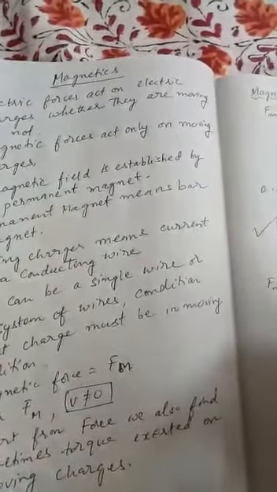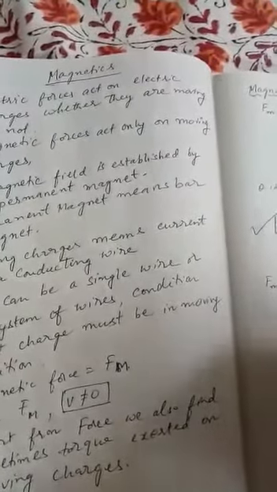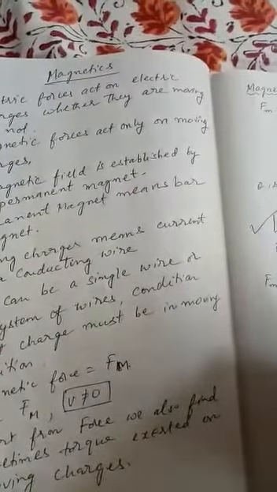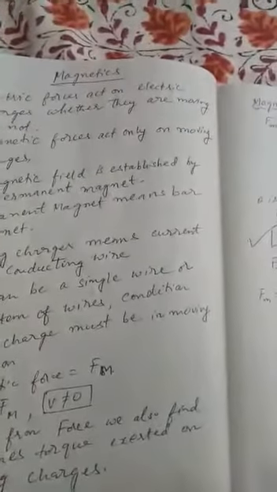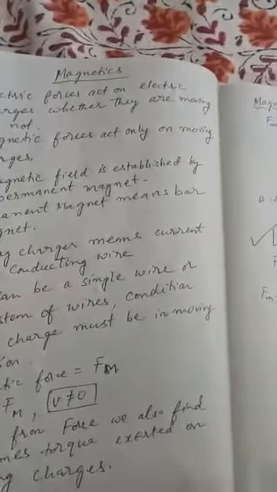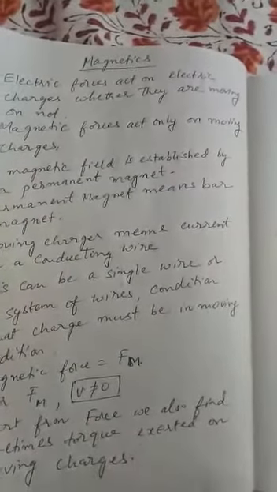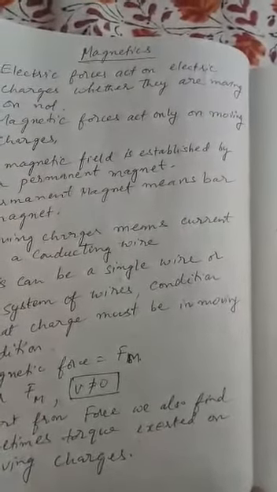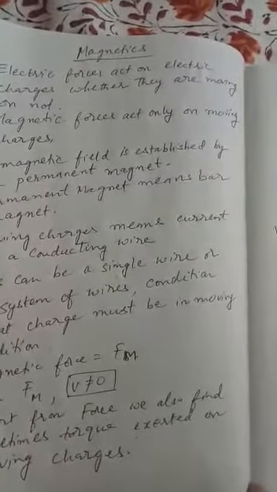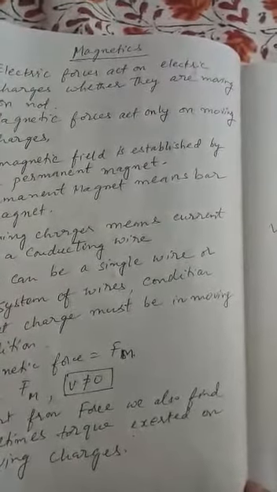This magnetic field will exert a magnetic force if there is a moving charge inside it. Depending upon the strength of the magnetic field, the magnetic force also varies. If the magnetic field is weak, the force will also be very weak. If the magnetic field is strong, the force will also be strong.